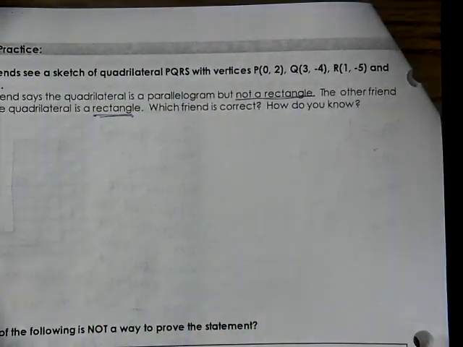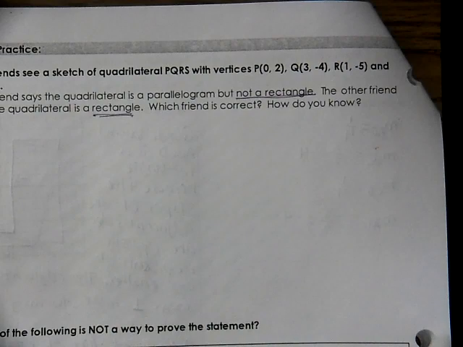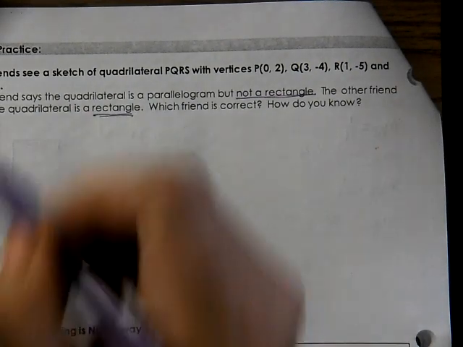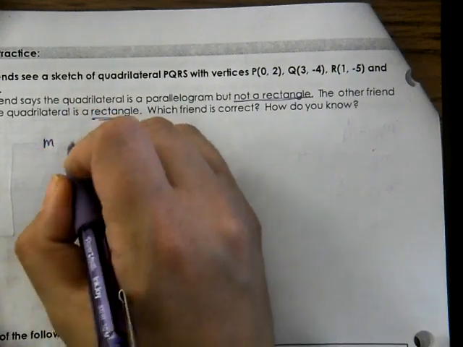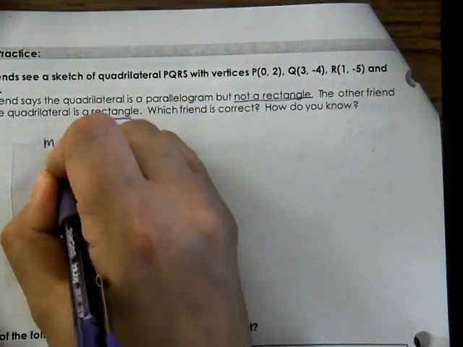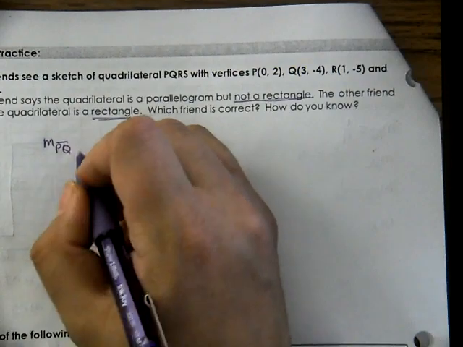The slopes are what make it different, because if we have opposite reciprocal slopes for the adjacent sides, then yes, it's going to be a rectangle. So I'm going to pick 2 points at a time. We'll just go in order here.